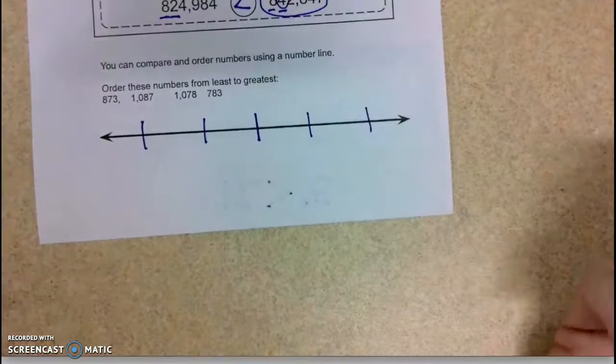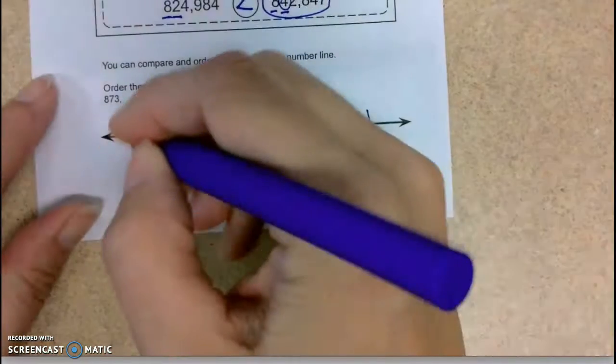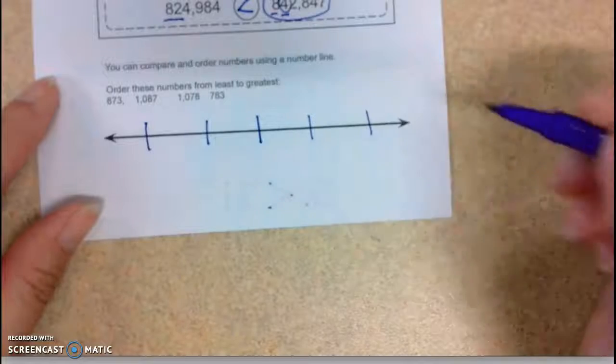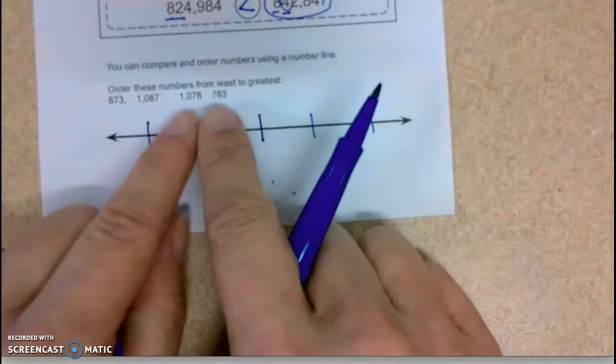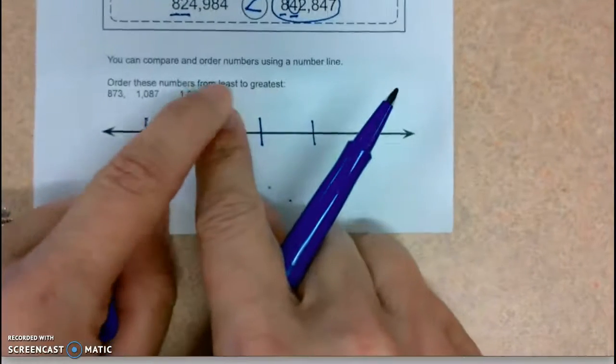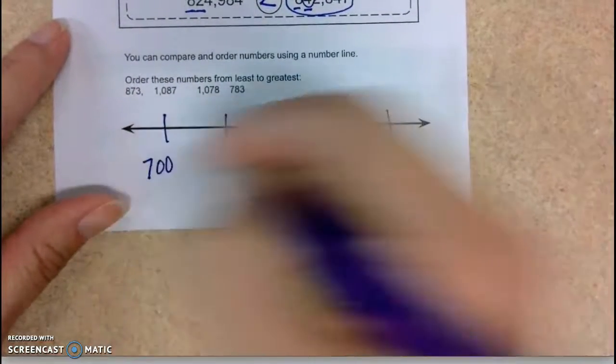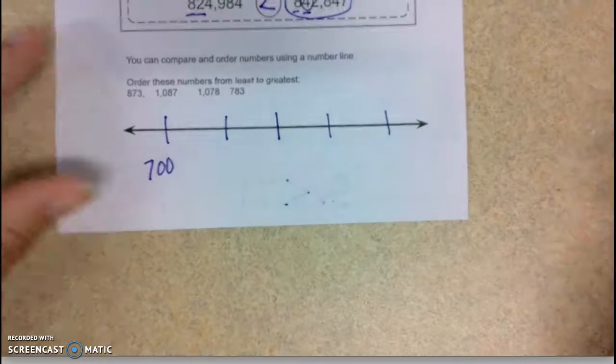We're just getting as close as we can. You don't want to put some of them really close together and some of them really far apart. You want them to be a little bit closer to equally spaced. All right, my smallest number, it looks like it's going to be in the 700s, right? So I'm going to start my number line off at 700. And then I'm going to count by hundreds.